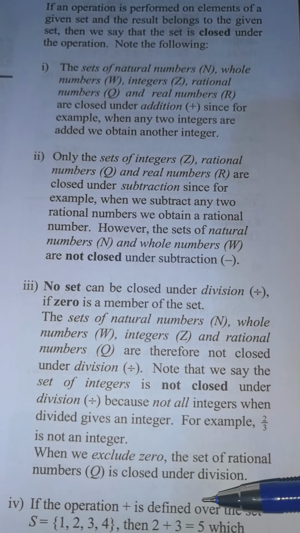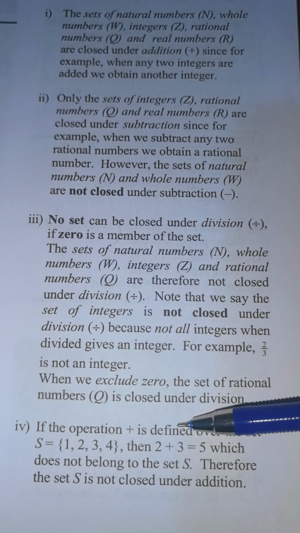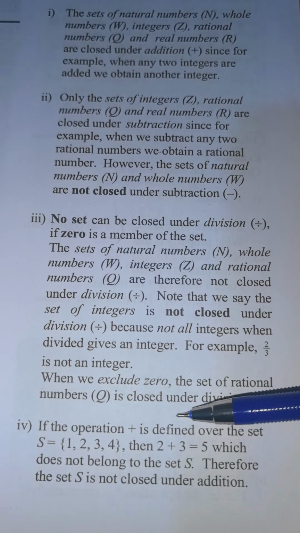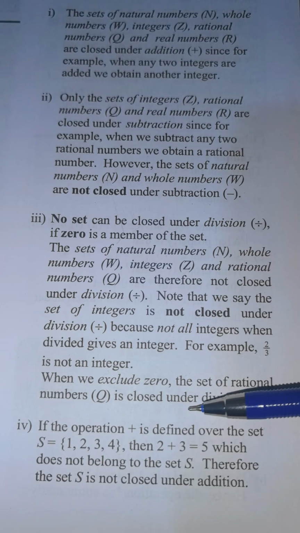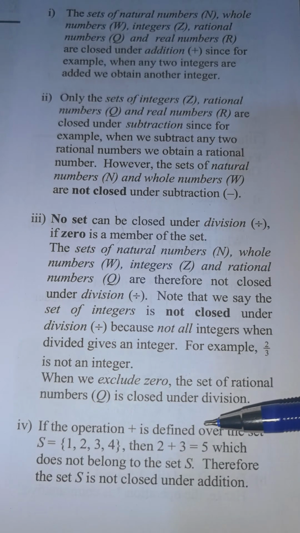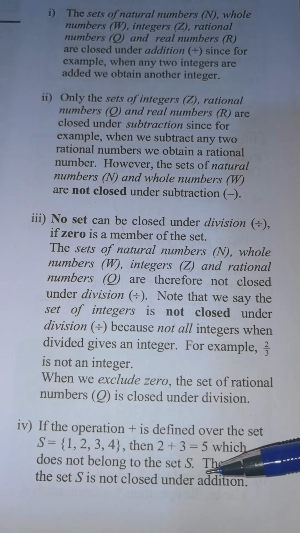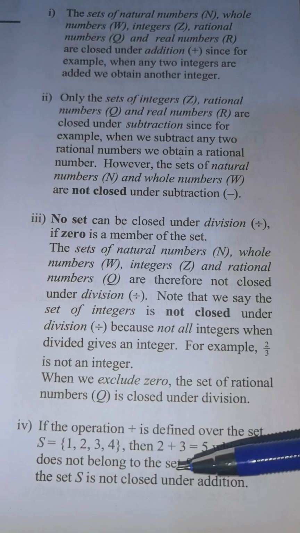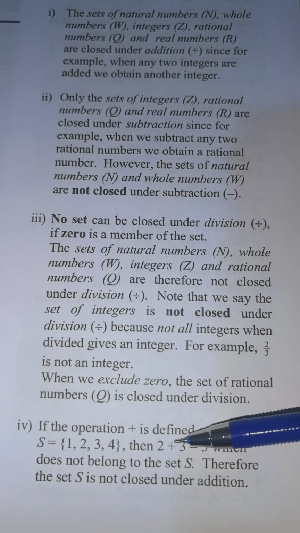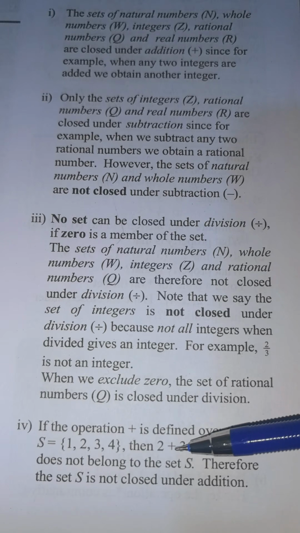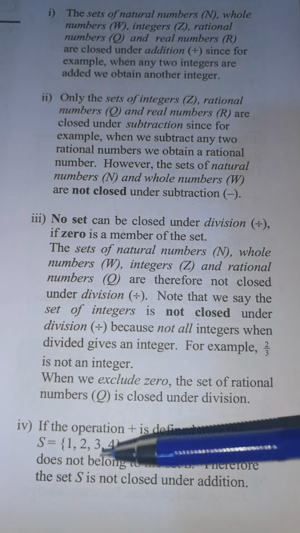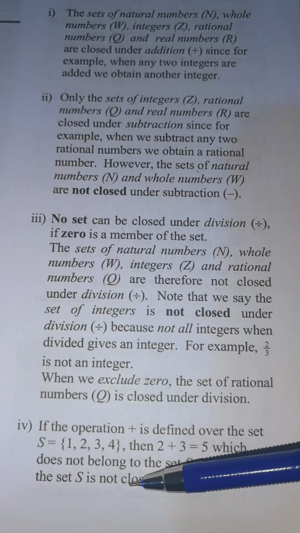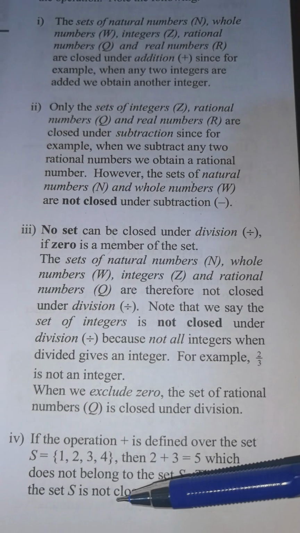Now let's look at the last property or statement. We are saying that if the operation plus, or addition, is defined over the set S, which has 1, 2, 3, 4, then 2 plus 3 is equal to 5, which does not belong to the set. So this 5 is not found here. That's the set that we are talking about. So after doing your calculation, the resultant value should be in the set. If not, then the set is not closed. So that's what we are talking about. Now let's move to our main topic of the day.